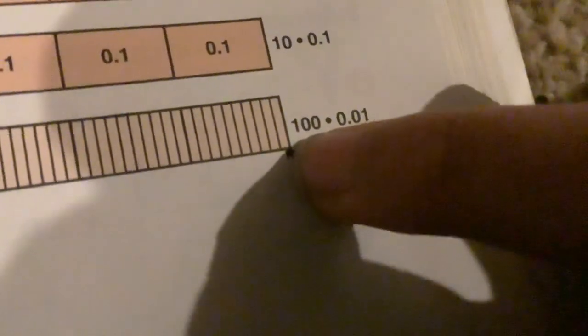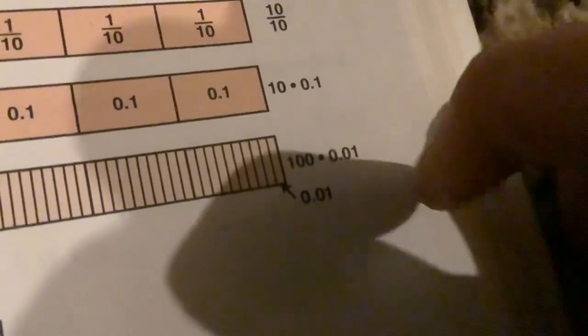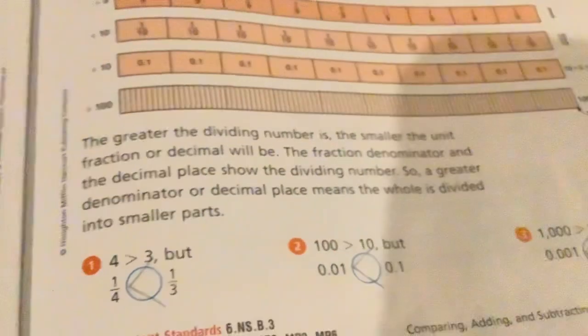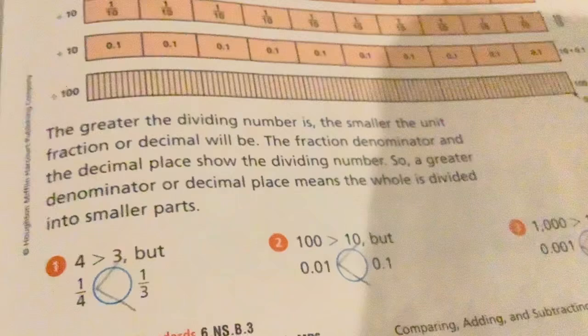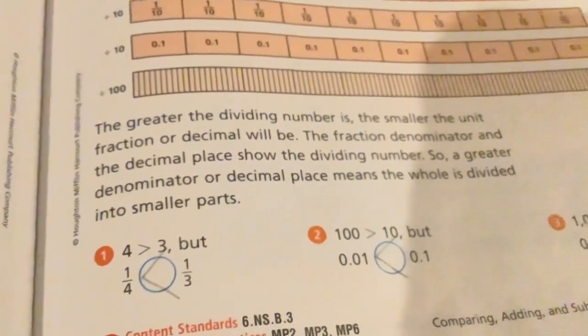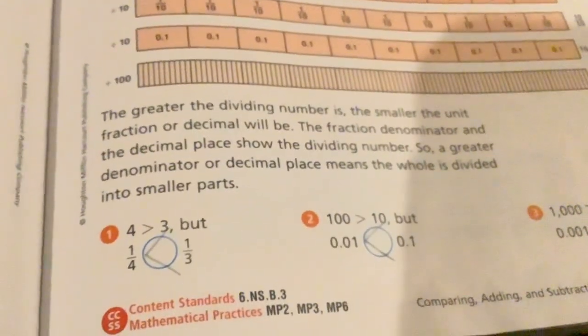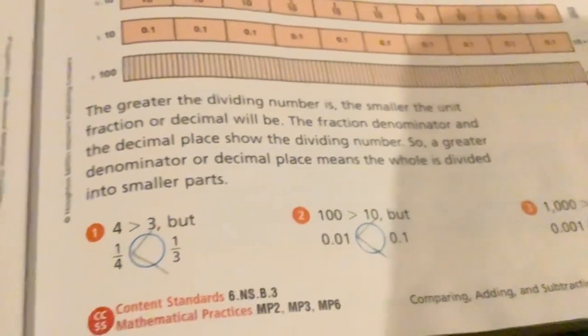And that is just 1/10 of 1/10, because 10 times 10 is 100. So this is 1 hundredth, 2 hundredths, and then it keeps going on until we reach 100 hundredths, which makes the whole watermelon. Cool! The greater the dividing number is, the smaller the unit fraction or decimal will be. The fraction denominator and the decimal place show the dividing number. So a greater denominator or decimal place means the whole is divided into smaller parts.